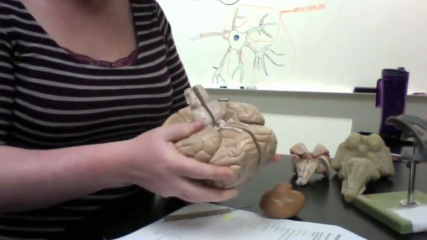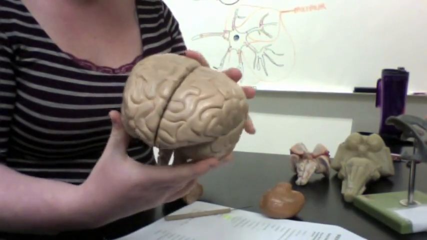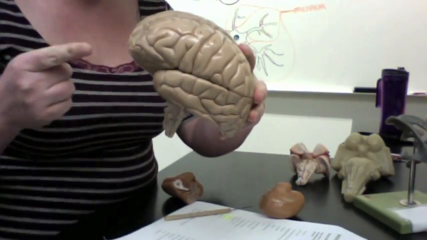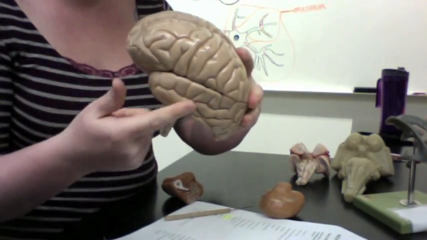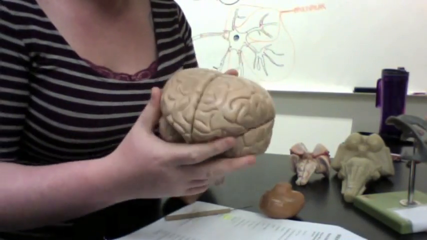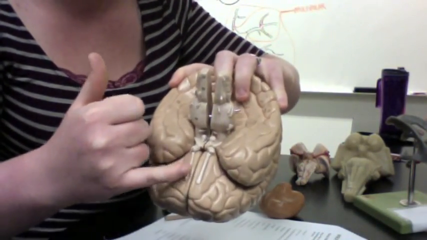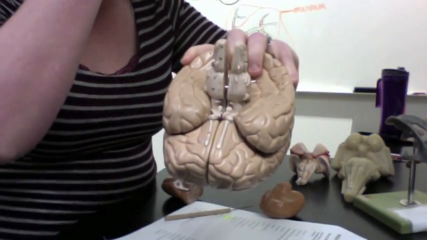Olfactory bulbs are, so here again is the front of our brain, and we know that because the thumb, that temporal lobe, points towards the front. Your thumb points towards the front. So if you take the front of your brain and you turn it over, see these white things sticking out? Those are your olfactory bulbs. Okay.